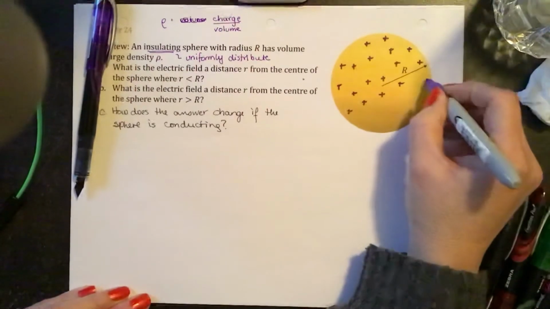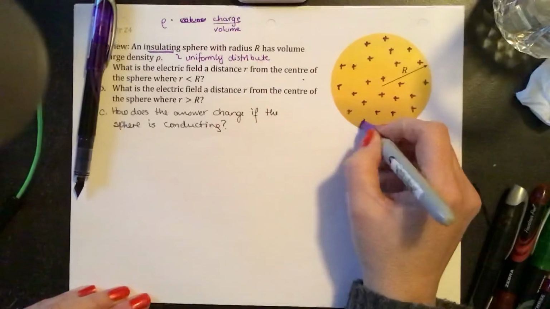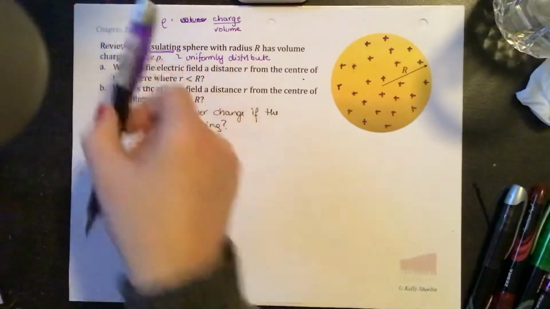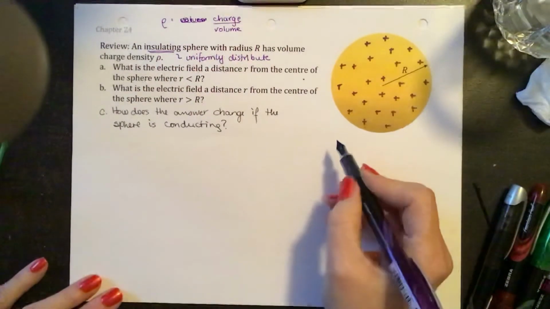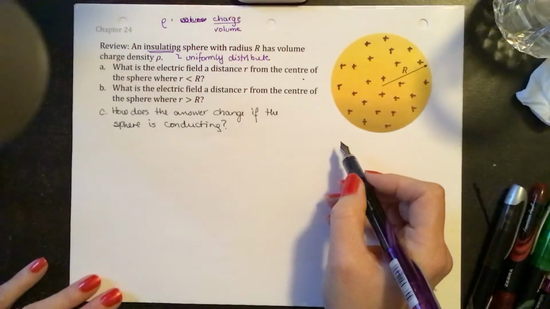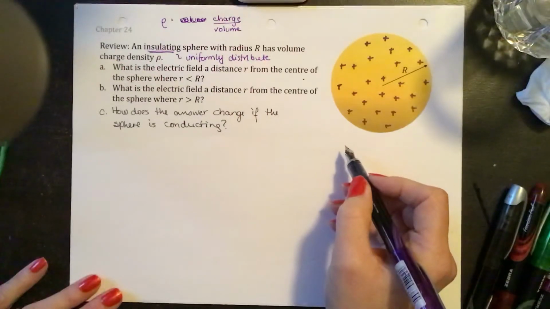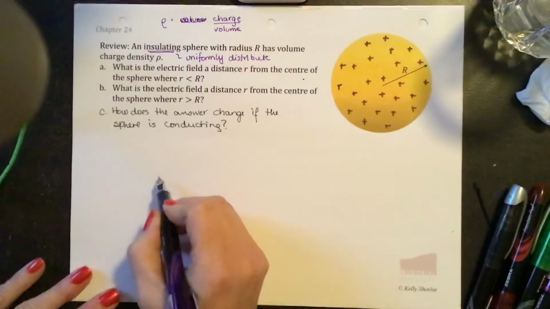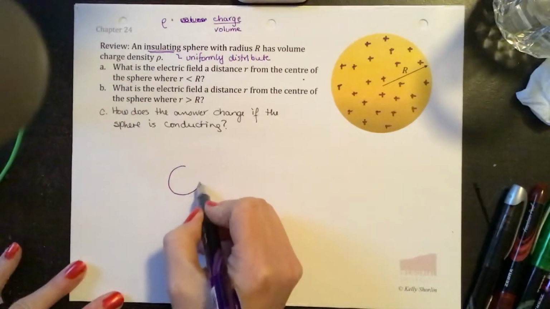That means wherever the charges are, they stay put and they're spaced out evenly through the whole volume. Something like this. Part of the question asks about a conductor, and we'll talk in a minute about how that's different. So to find the electric field, we're going to use Gauss's law. When we use Gauss's law, we have to draw a Gaussian surface. We should pick a shape that matches the geometry of our object. We have a sphere, so our Gaussian surface is going to be a sphere. So let's draw our sphere first. Here's our sphere of charge.